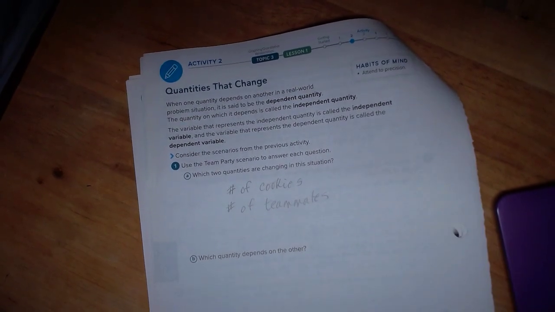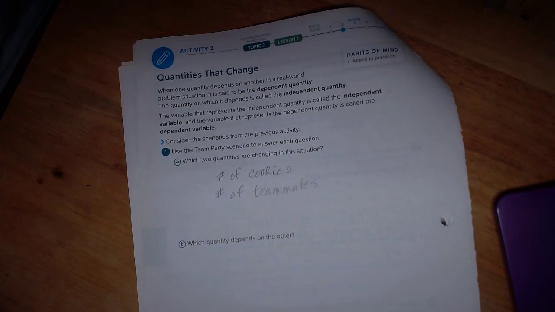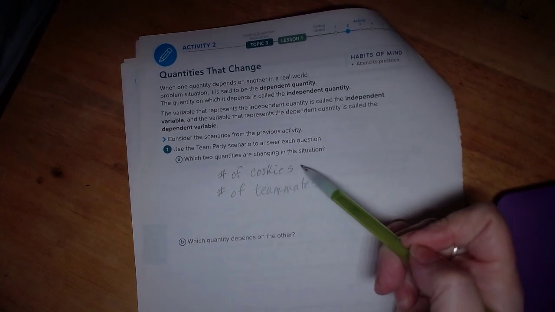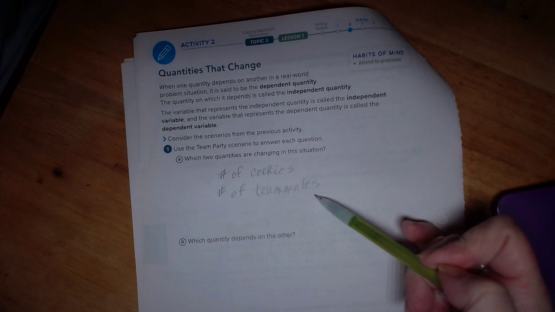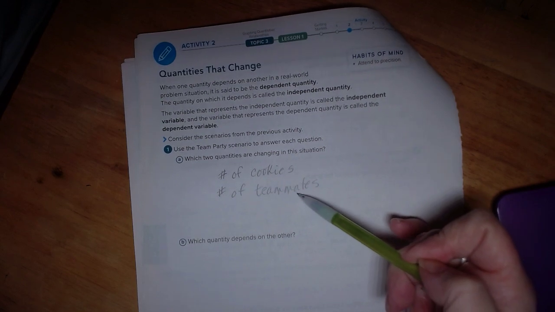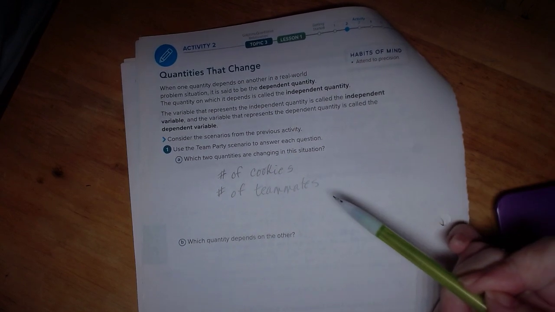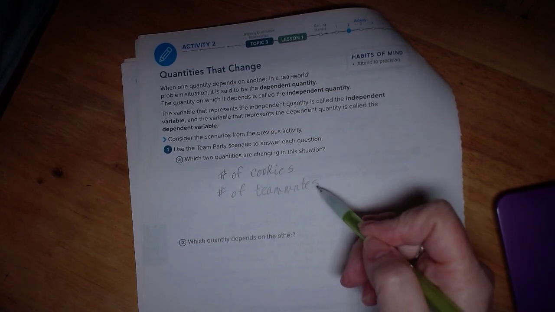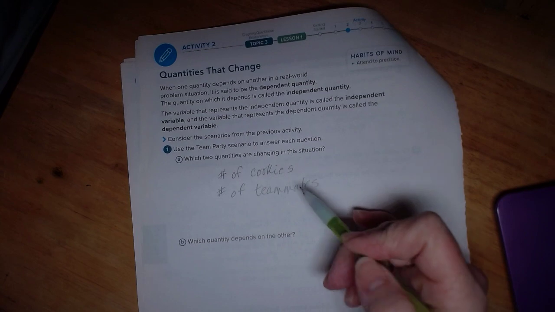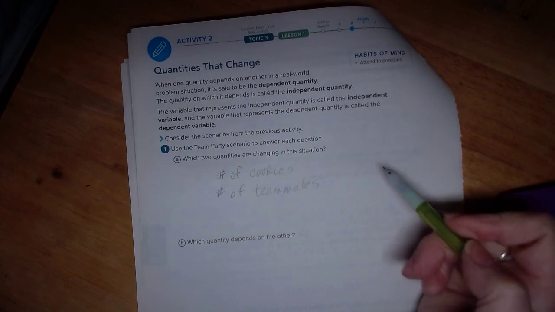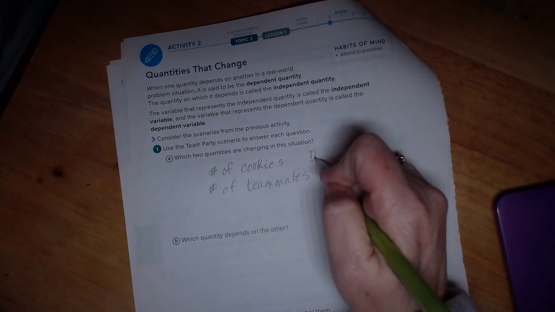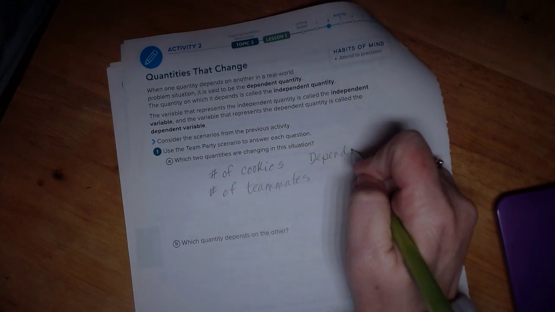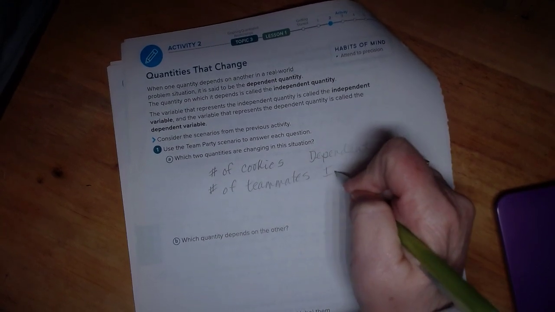And then it says which quantity depends on the other. So did the number of cookies determine the number of teammates, or did the number of teammates determine the number of cookies? Yeah, so the teammates, however many teammates there were, was the deciding factor on how many cookies everybody got. So this is the dependent, and this is the independent.